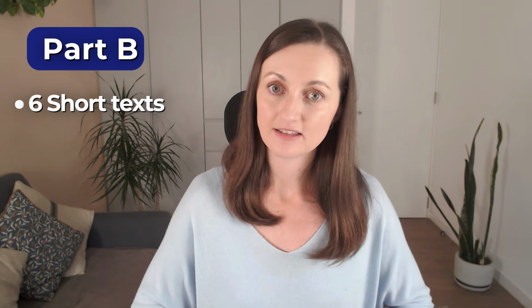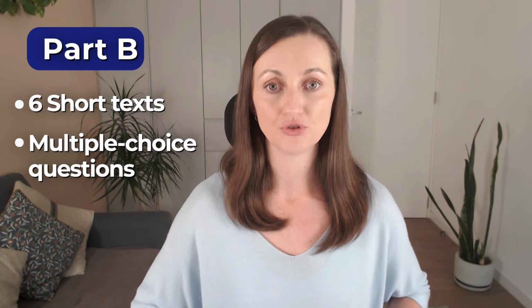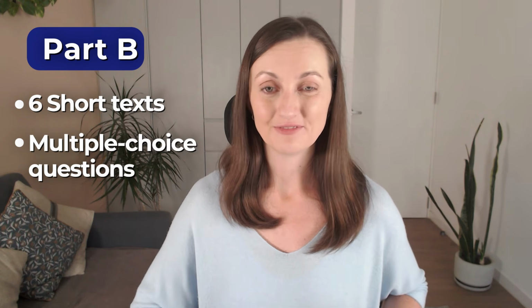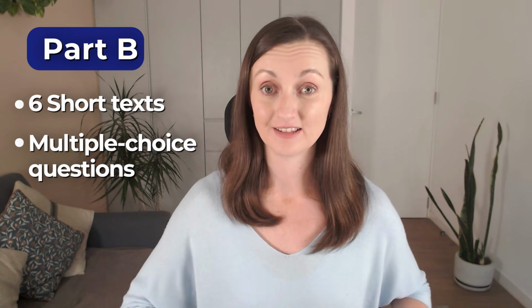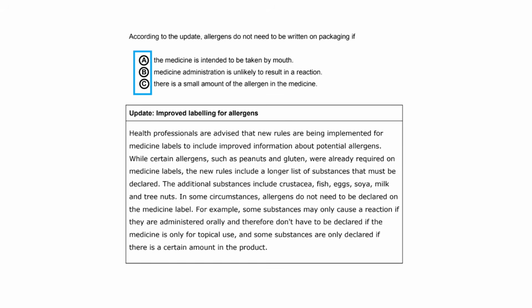Part B consists of 6 short texts, each accompanied by a multiple choice question. All you have to do is read the text and select one correct option from the answer options provided. Let's take a look at an example Part B question now. So first you will see the question with your 3 answer options, and then you will have your text.